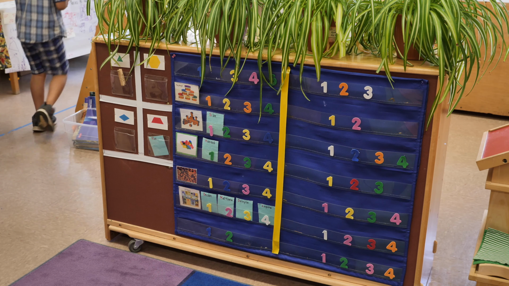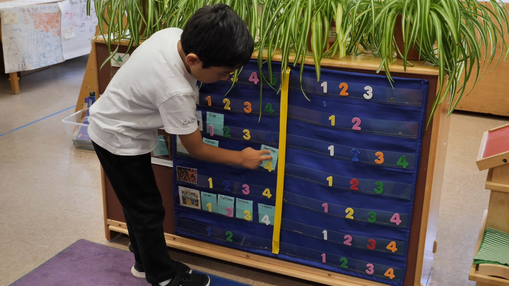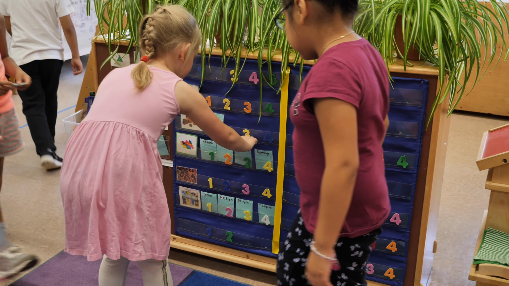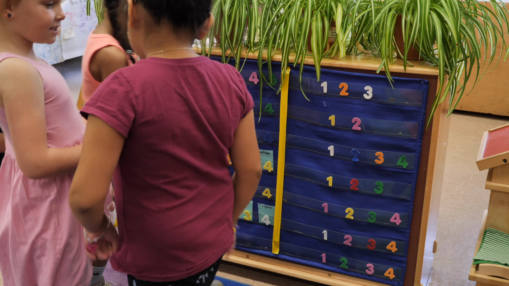The centers are more of a choice. I'm not dictating to children where they have to go each and every day. They're given a choice, and I think when children are given a choice and they want to go to a place in the room that's really engaging to them, they're happy, they're engaged when we're giving them lots of choices, and we're not dictating to them what they have to do each and every day.